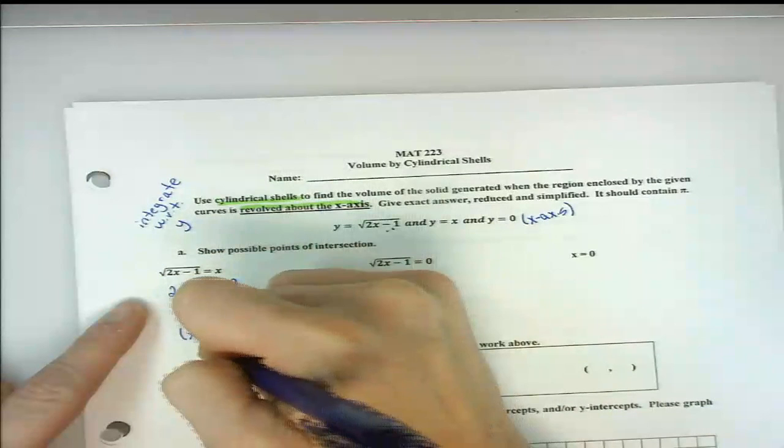Square minus equals 0 and x minus 1 times x minus 1 equals 0. So this gives us x minus 1 equals 0.